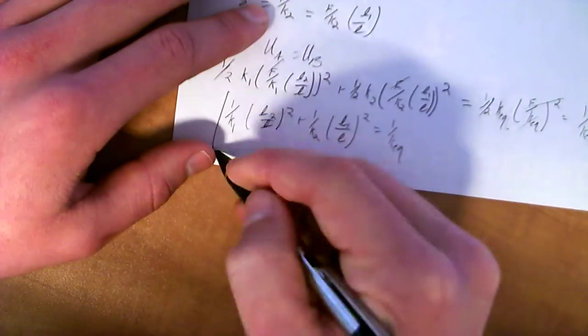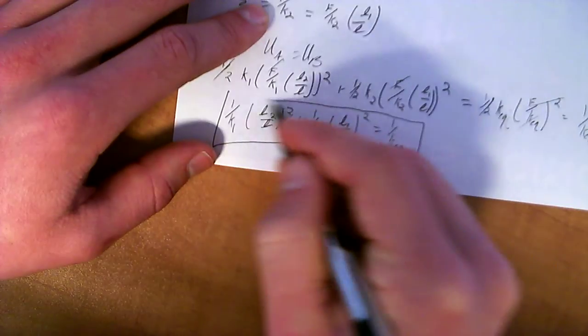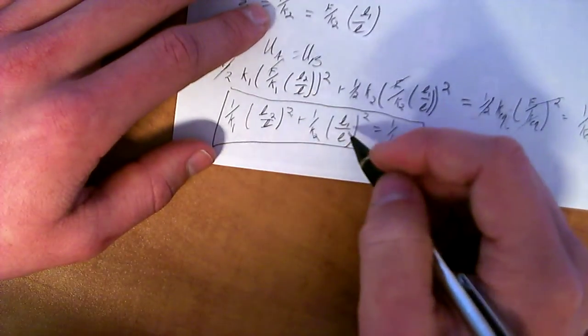And if you want to solve this out completely for KEQ, you totally can, but this is a very reasonable spot to start plugging numbers in. So that's how you find the equivalent spring constant for a system.